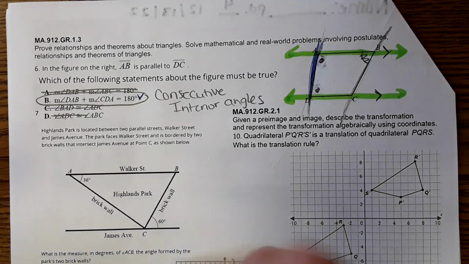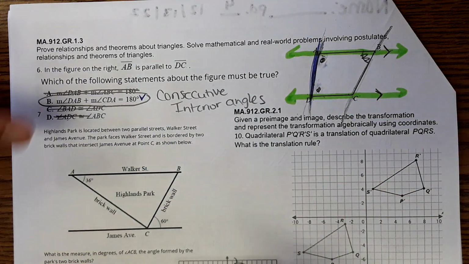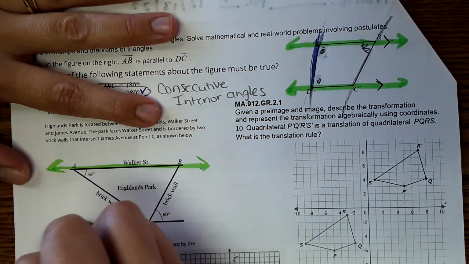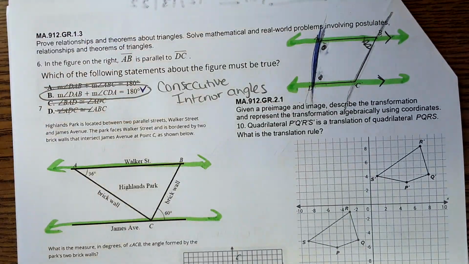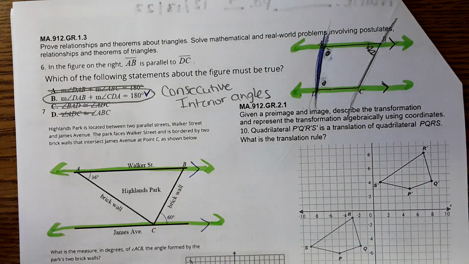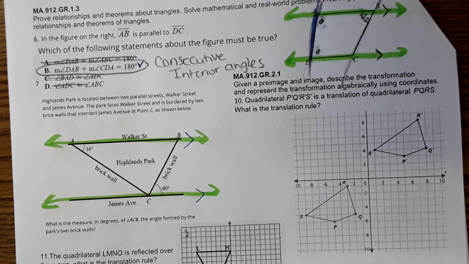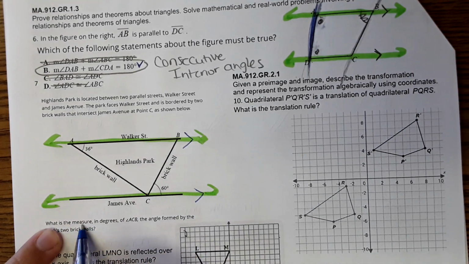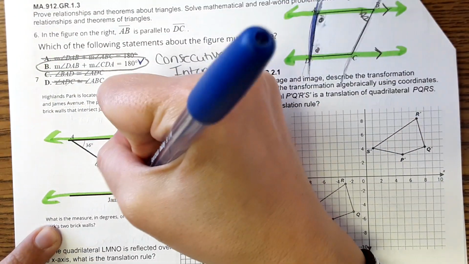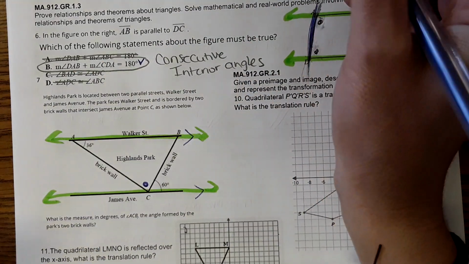And number 7, Highlands Park is located between two parallel streets. Okay, it doesn't show parallel on here, so I'm going to make a note of it. So this right here is parallel to this. Okay, when that happens, then you have transversals here. It says, what is the measure in degrees of angle ACB? ACB would be this angle right here is what we're trying to figure out. The angle formed by the park's two brick walls.